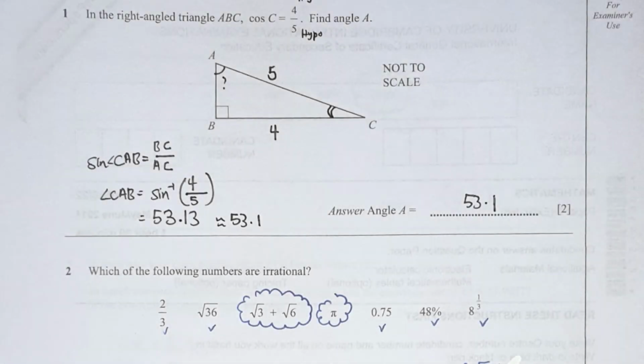For this question here, cosine C, the 4 is its adjacent, whereby the 5 will be its hypotenuse. So if you were to identify angle A, the 4 will be its opposite, whereby the 5 will be its hypotenuse. So we will be using sine here. So sine CAB equals 4 over 5, angle CAB equals sine inverse 4 over 5, and this will translate into 53.1 degrees.